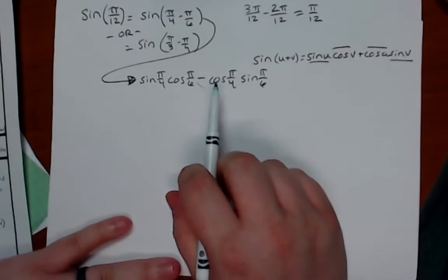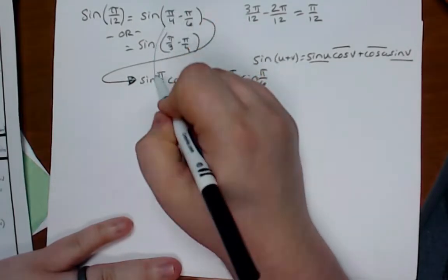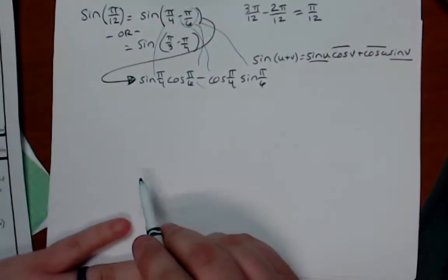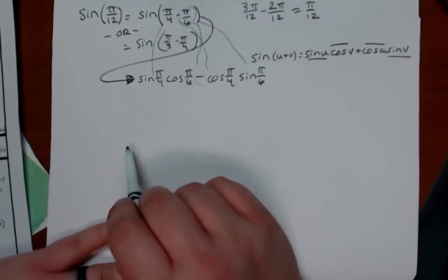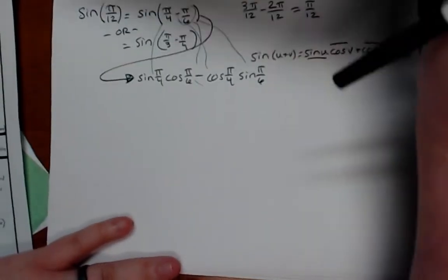The reason we write it this way is because this first term, pi over 4, is first in both, and the second term, pi over 6, is second in both. So sine pi over 4 minus pi over 6. Well, we'll pull our triangles back.